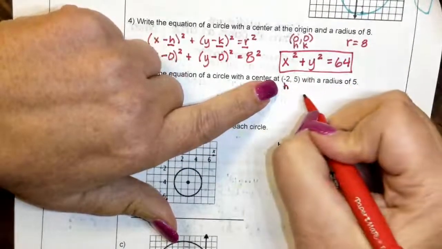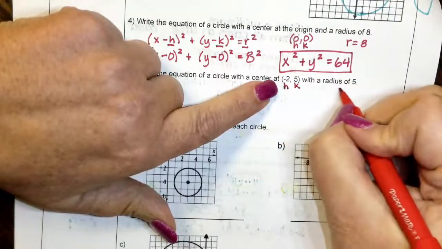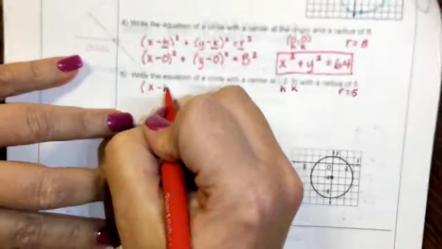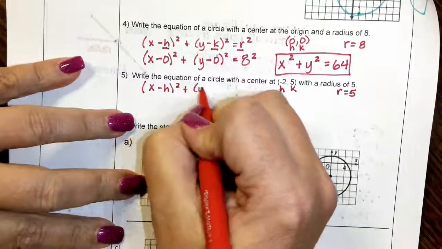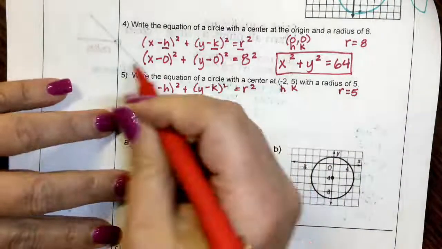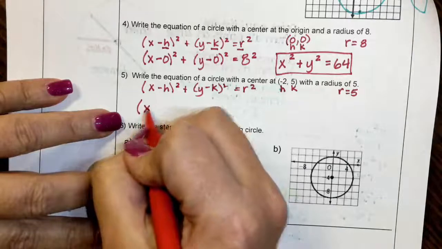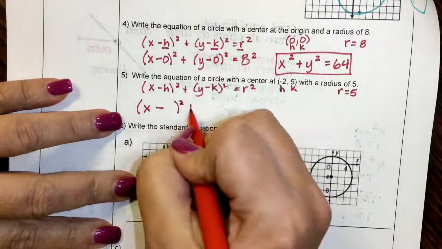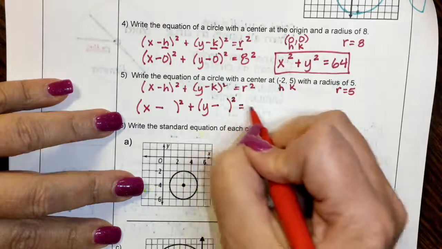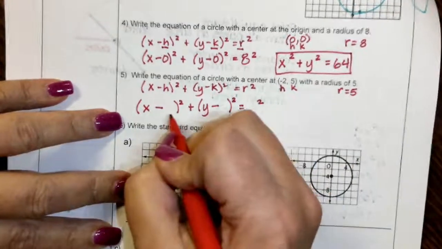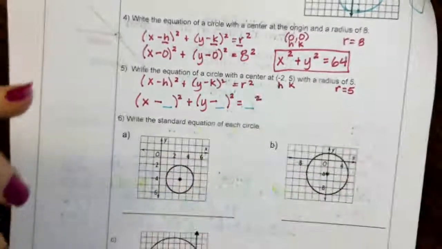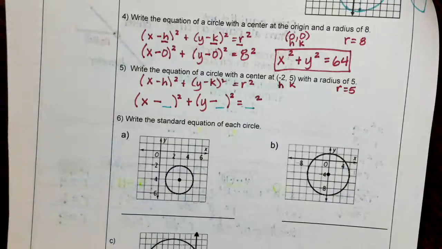There's your h, 5, there's your k, and a radius r of 5. Again, let's start. X minus h squared plus y minus k squared equals r squared. So I think it's helpful to write what I call a skeleton: x minus, and we're going to leave a blank for our h, and then y minus, we're going to leave a blank for our k, and we're going to do r squared. So basically we have a blank and a blank and a blank for h, k, and r that we need to fill in.